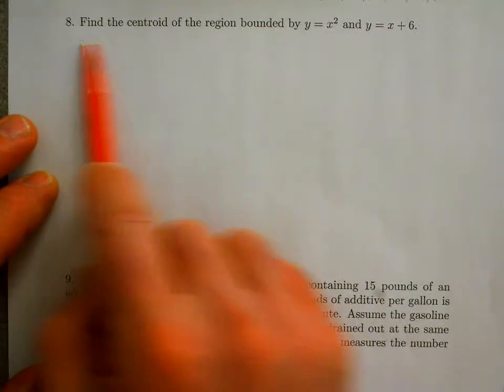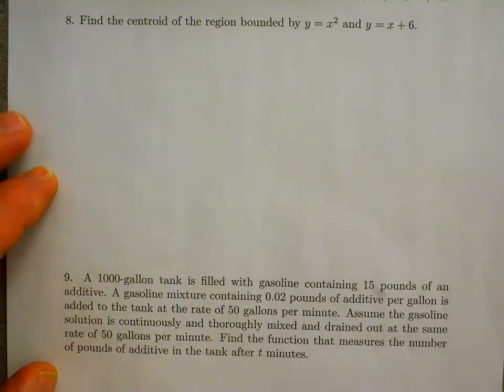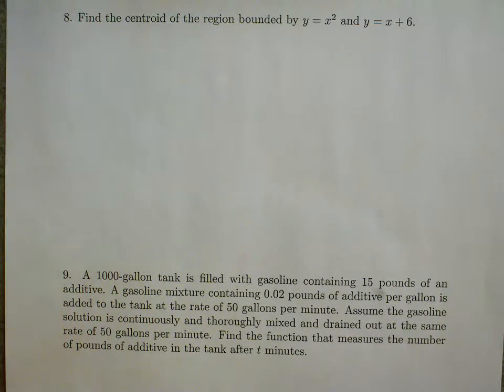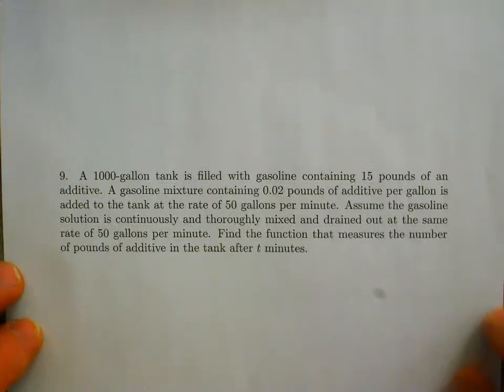Okay, for now, we'll bypass the centroid of this other region. And let's look at problem number 9.